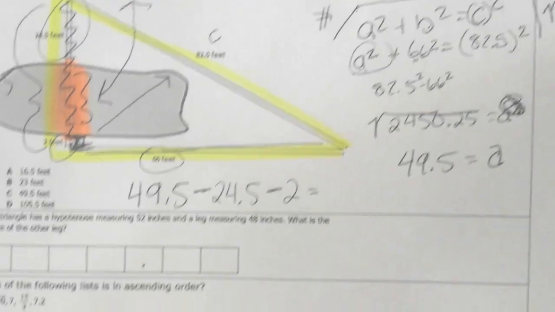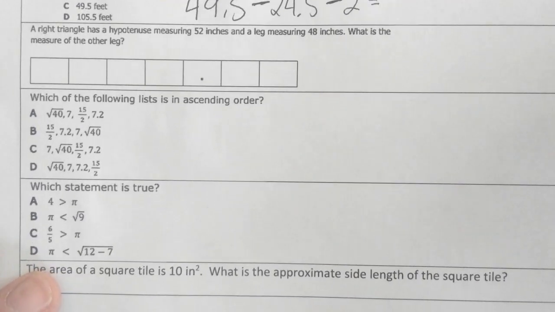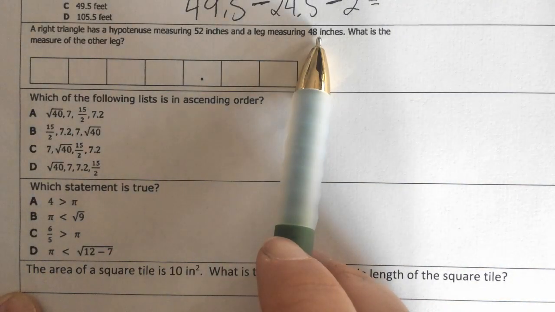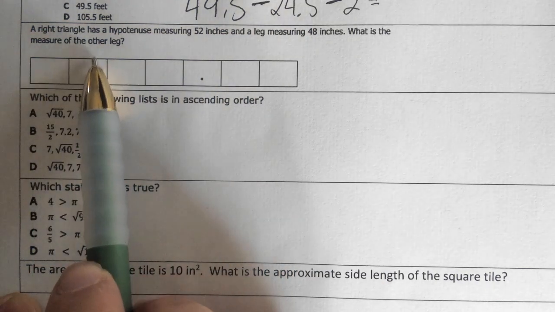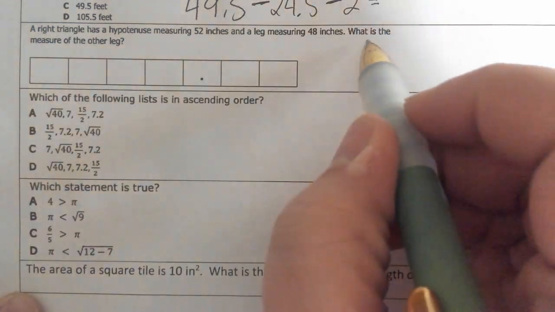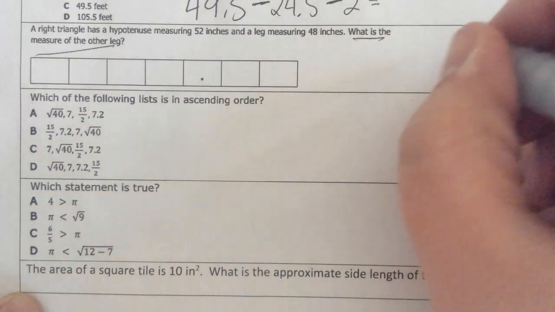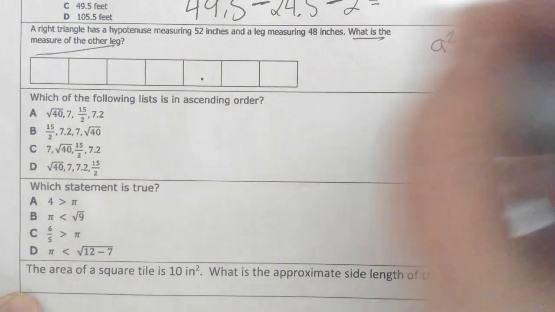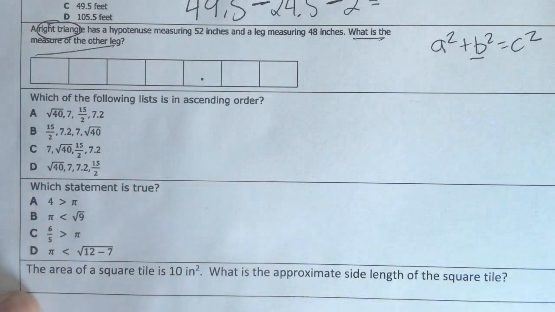Okay, next question. A right triangle has a hypotenuse measuring 52 inches and a leg measuring 48 inches. What is the measure of the other leg? So this tells me that I don't know the other leg. I want to know the leg. I know I can use a squared plus b squared equals c squared because it says a right triangle. I know I'm missing a leg, so I can leave b squared empty.